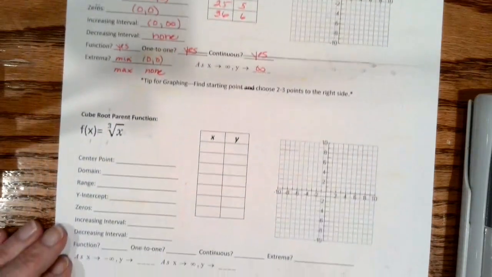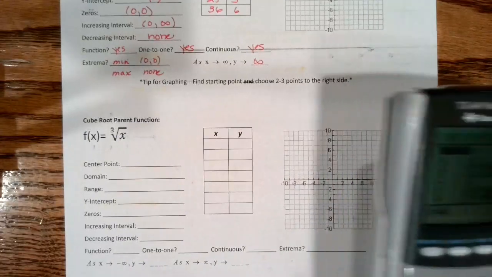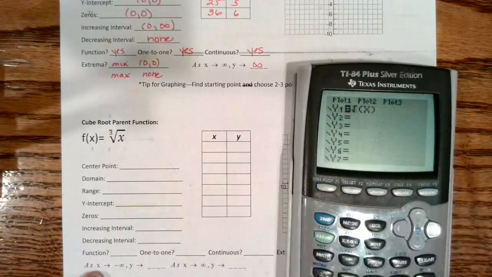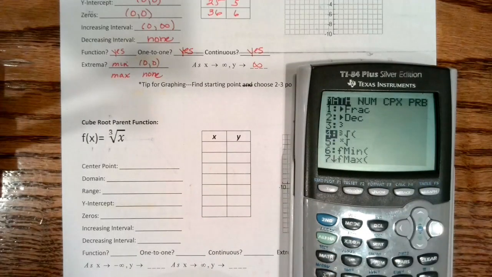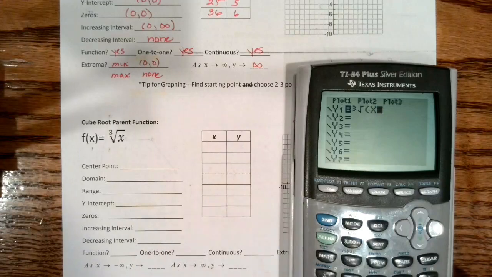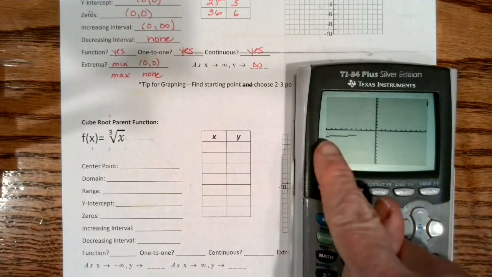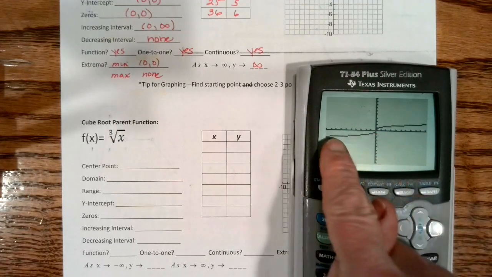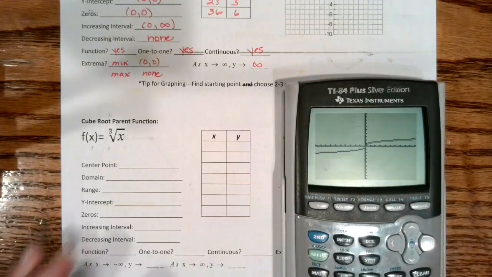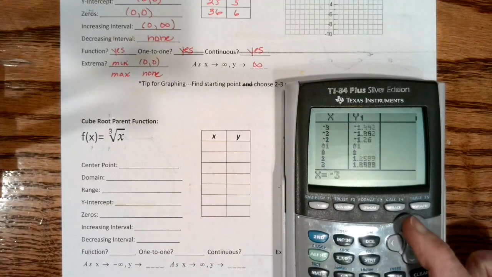All right, let's talk about our cube root function. Now the cube root function is a little bit different. As a parent function, we can go ahead and do math, and then enter in cube root of x. And then, of course, look at the graph. Now what's interesting is our cube root does have this negative aspect. And if you think about it, can I take the cube root of a negative number? Absolutely. When I go to my table of values, I have no errors.